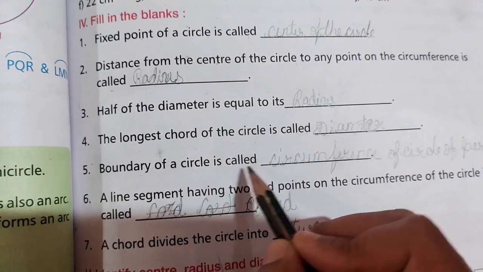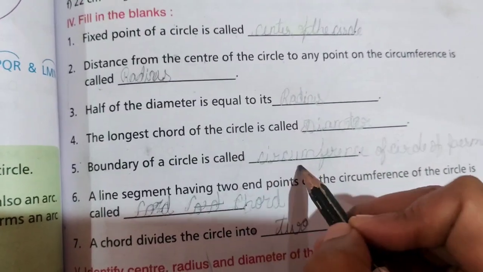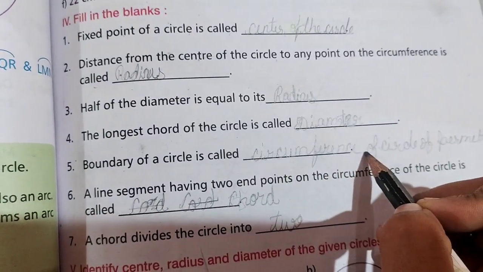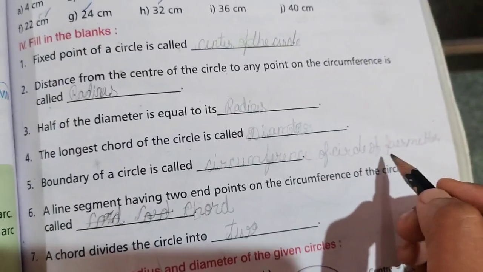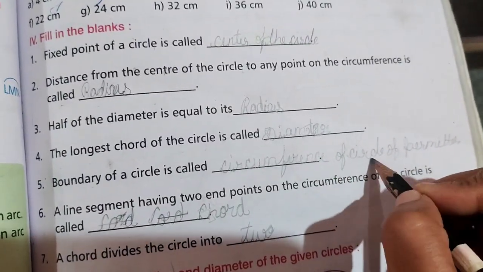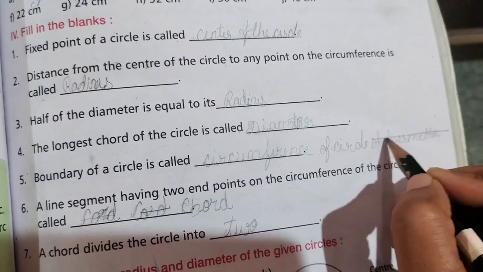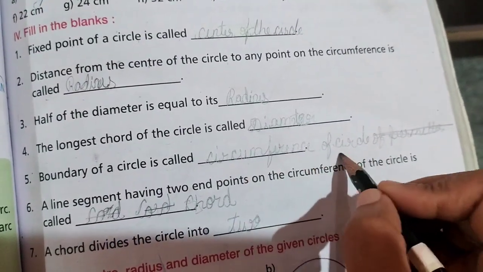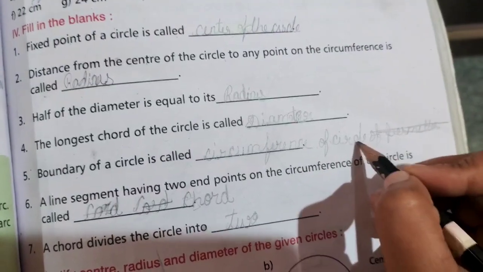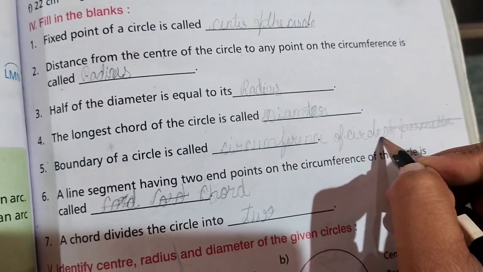Boundary of a circle is called circumference of circle. Circumference of circle. Don't write this, children. Circumference of C-I-R-C-L-E, circle.